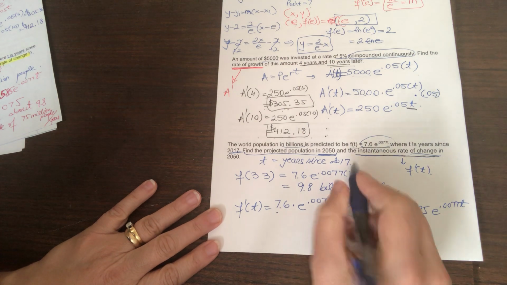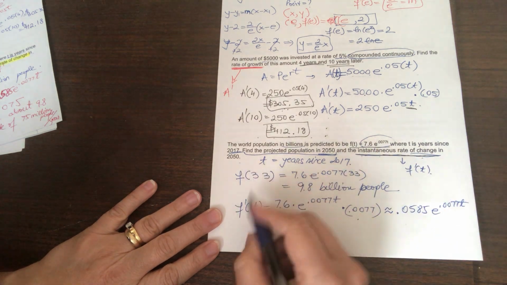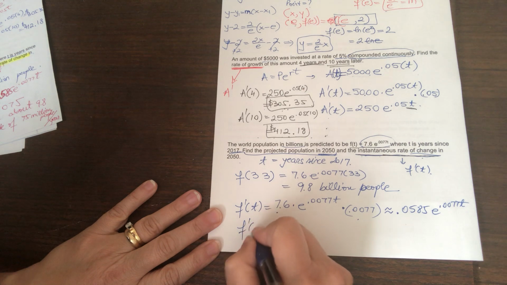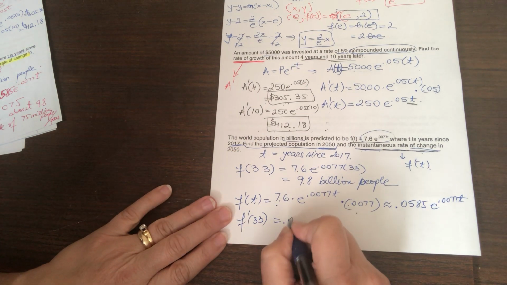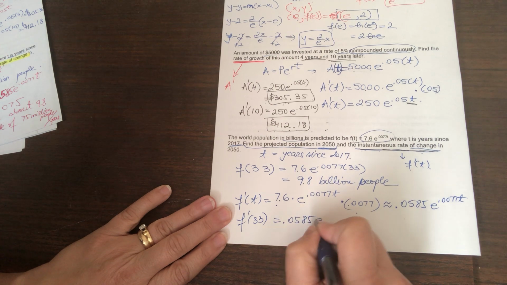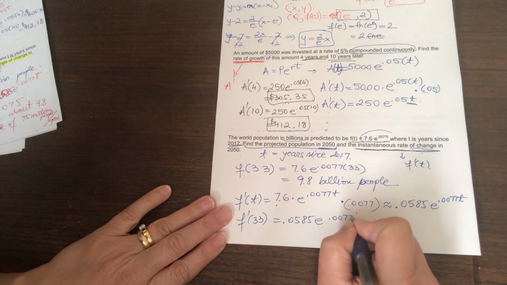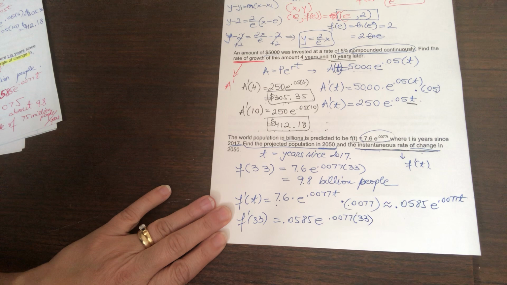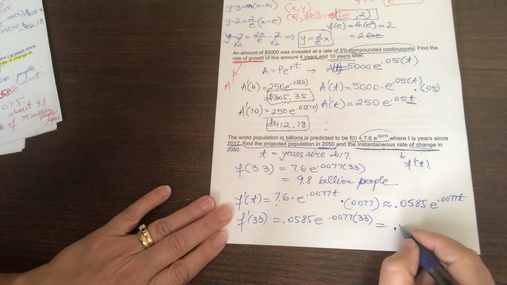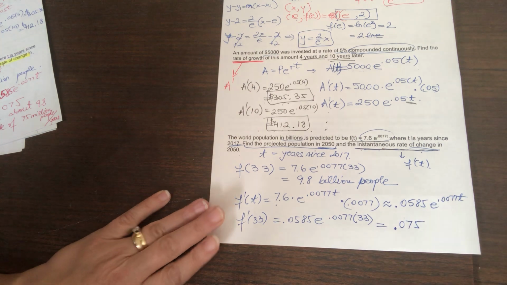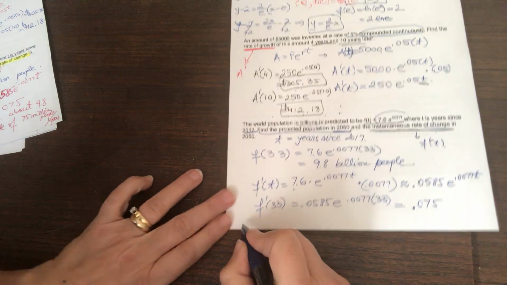It says find that derivative by 2050. So let's plug in 33 into this derivative function. Okay. And again, put this in your calculator, and that's 0.075. So what does that mean? I'm going to write it down.